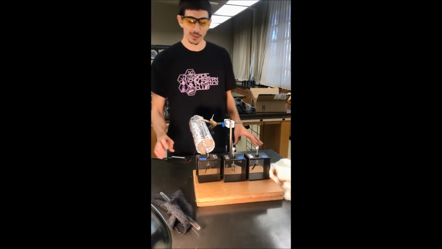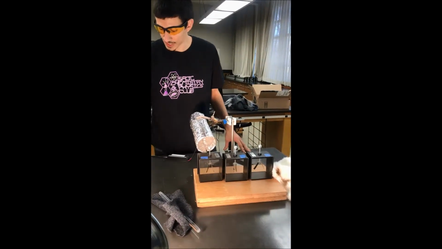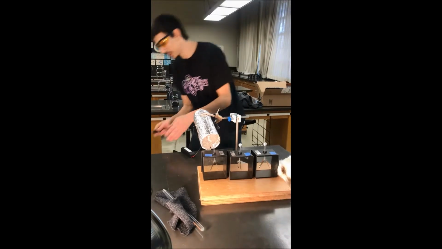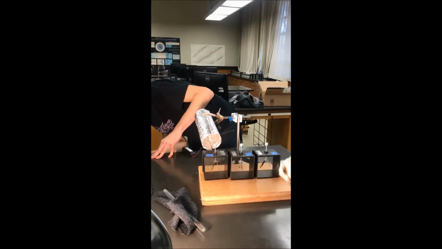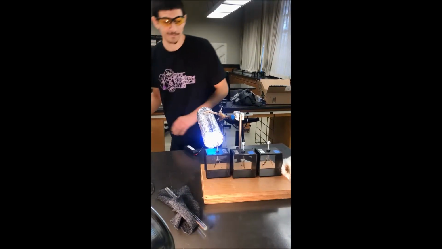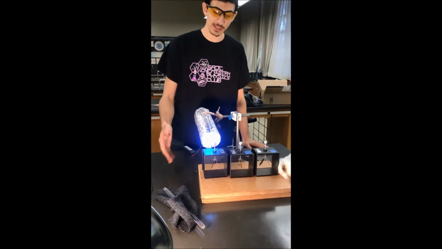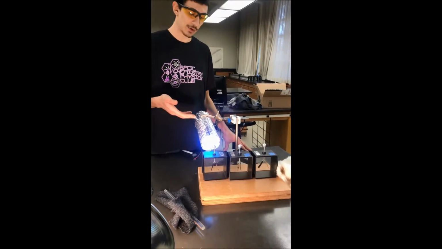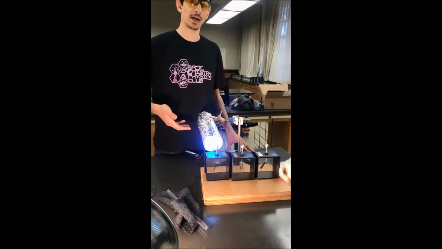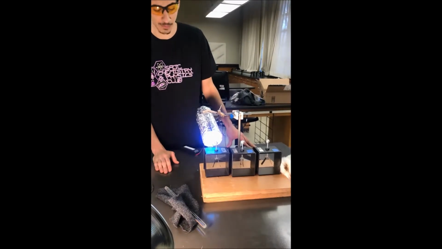Now, we're going to start with the positively charged electroscope, and as you might expect, when I plug in the UV light, there is no effect on the electroscope since it is electron deficient, and the photoelectric effect works by emitting electrons from the metal surface.